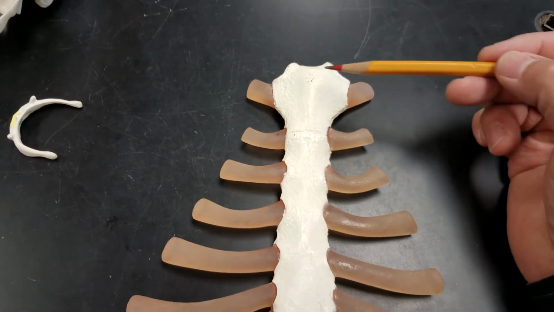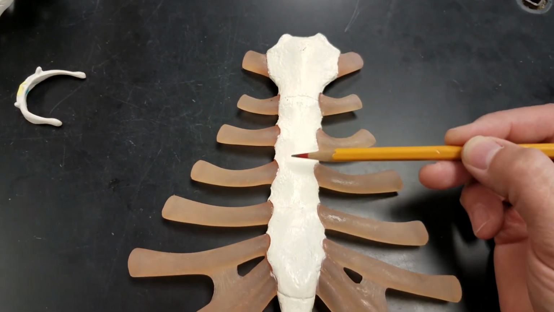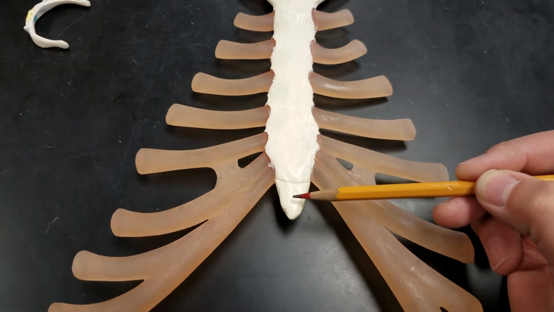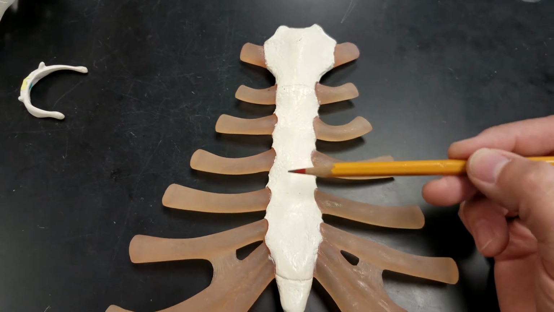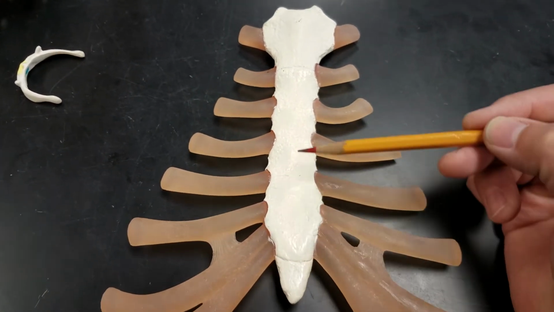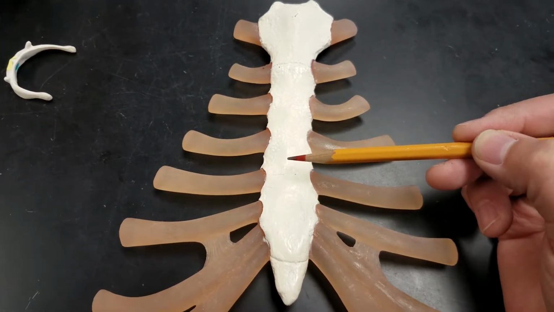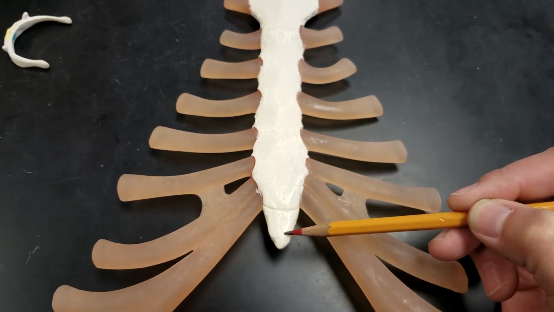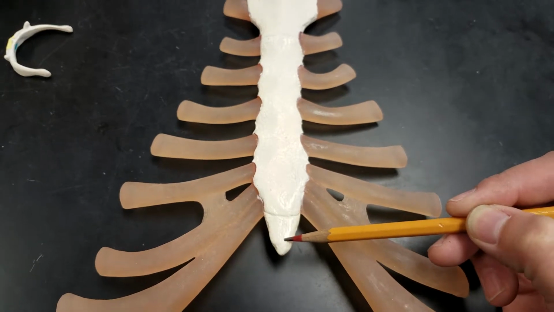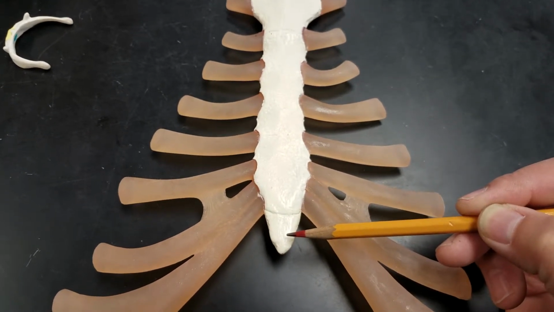Now, the sternum has three parts. We have the top part, the manubrium, the middle portion called the body, and the bottom portion called the xiphoid. So this is the sternum. The sternum is extremely important because this is where you would apply pressure during CPR chest compressions, although you do not want to push on the xiphoid because that might push it into the heart, killing the patient.